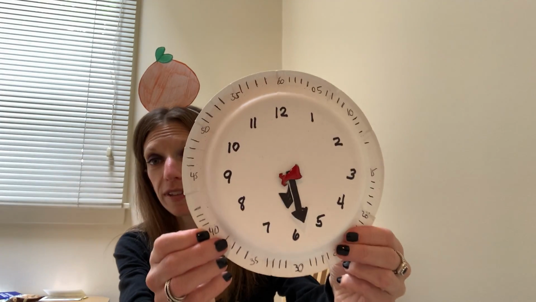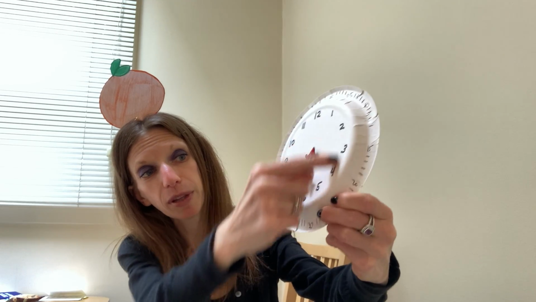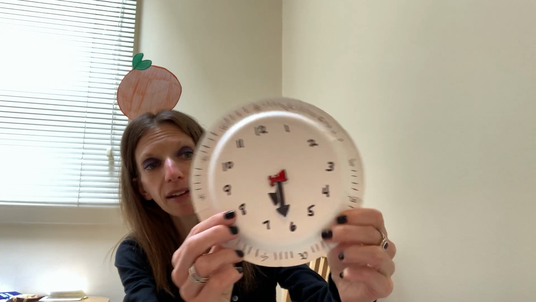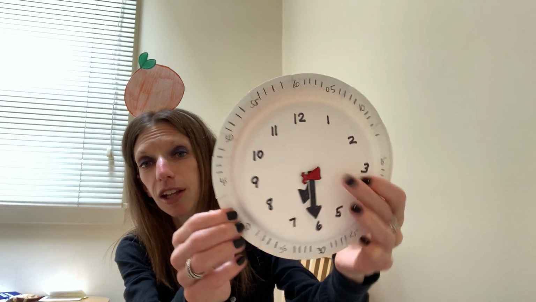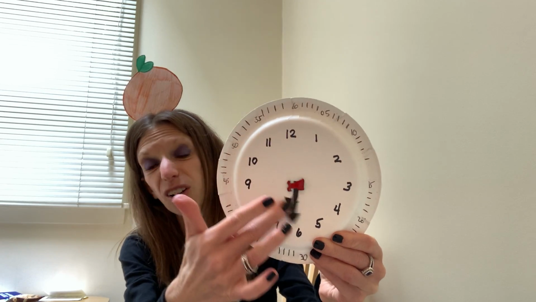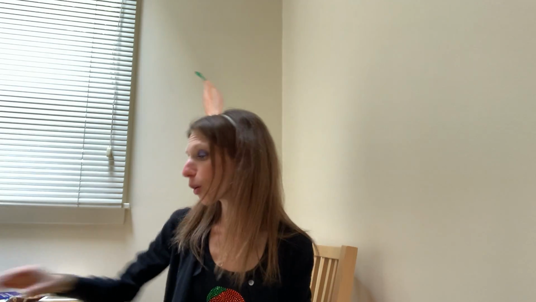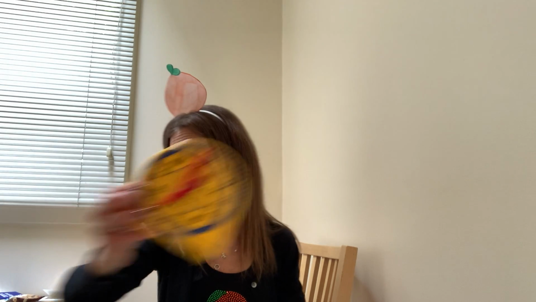So all you do is take a paper plate, you write the numbers around the plate like a clock, cut out some hands and maybe use a pin to attach them so you can move the hands around. It's not hard, it takes just a few minutes, it might really help you today. If not, we'll use my clock when we meet.